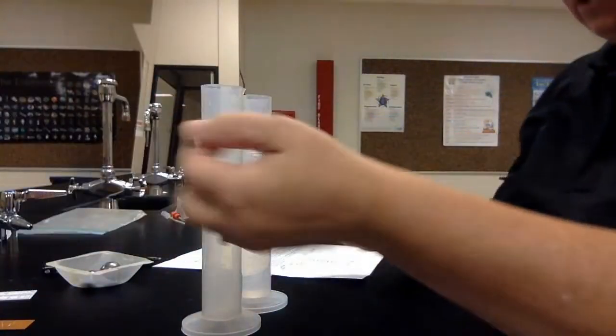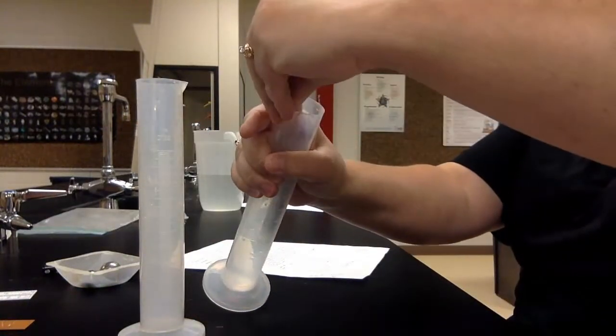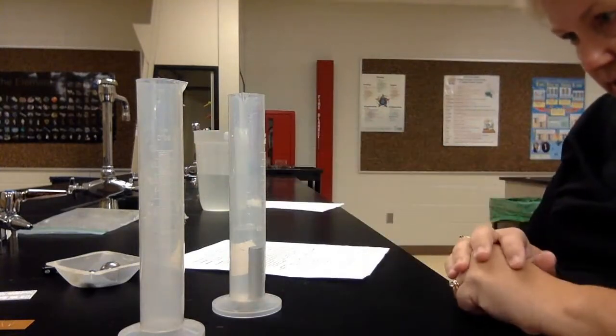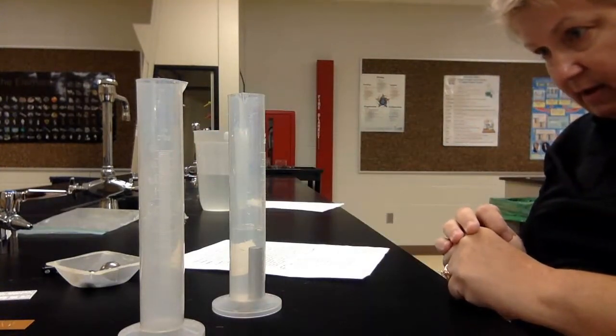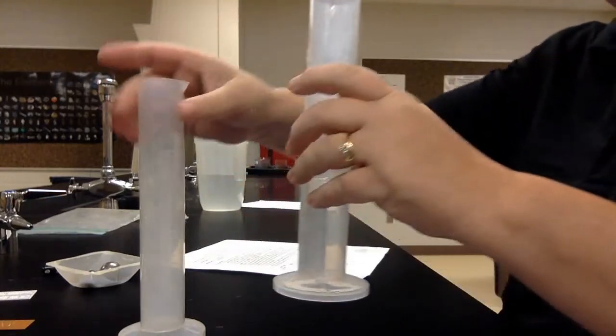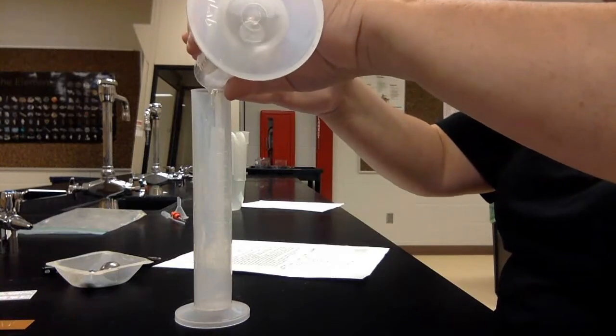Then I will do the aluminum. We're still roughly at 40. Drop that one. That one's at about 46, so that means it went from 40 to 46. It's 6 milliliters.